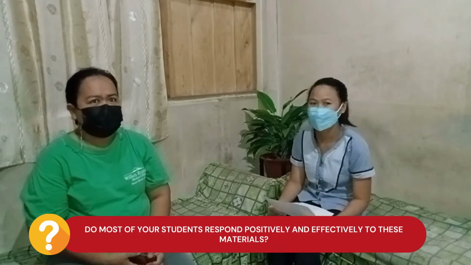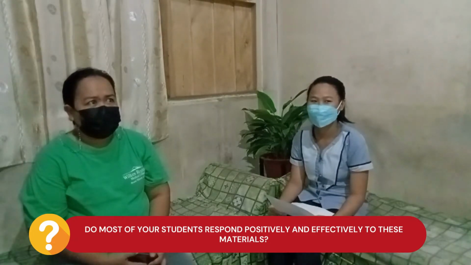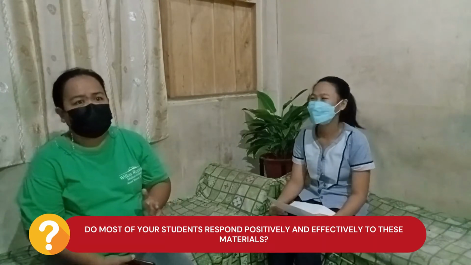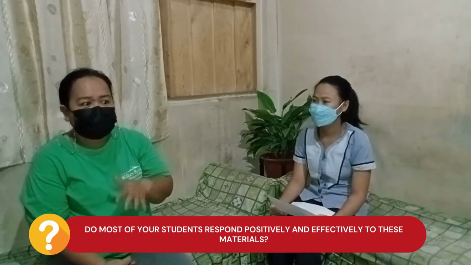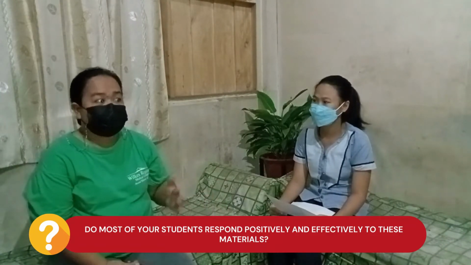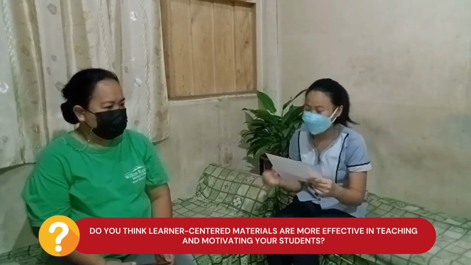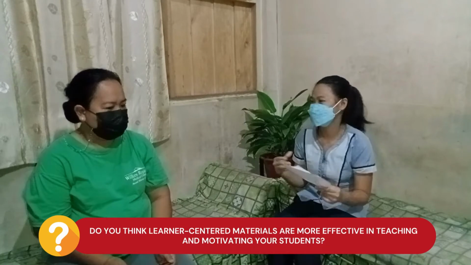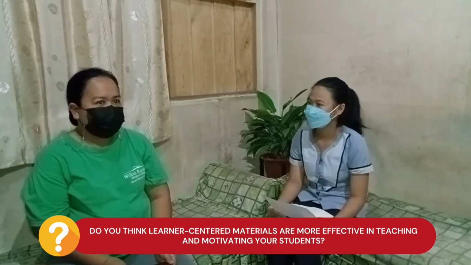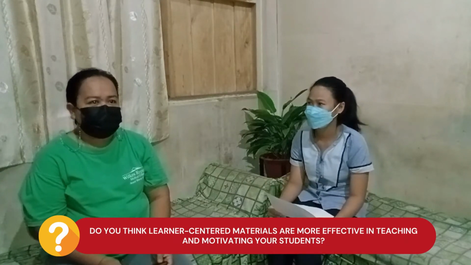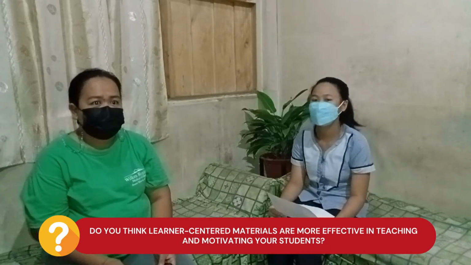Yes, tungod kay mas interested sila kung ang imong materials base po sa level sa ilahang pagsabot. Do you think learner-centered materials are more effective in teaching and motivating your students? Very effective ang learner-centered materials.